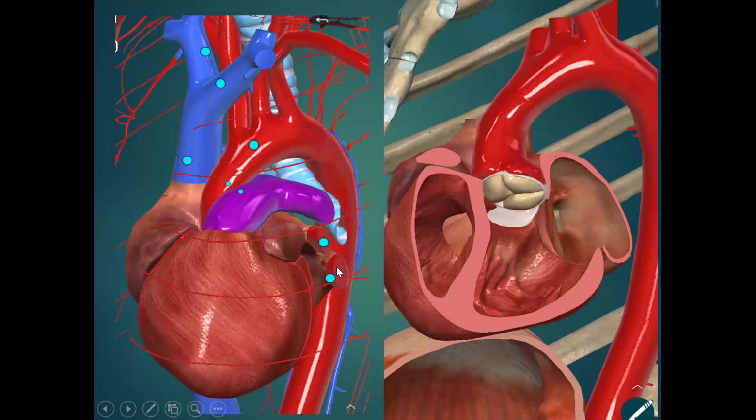So these pulmonary veins carry oxygenated blood from the lung and empty the blood into the left atrium. This is the left atrium and this is the right atrium. Don't forget that. When it empties into this left atrium, it fills this atrium, which leads to contraction of this atrium.